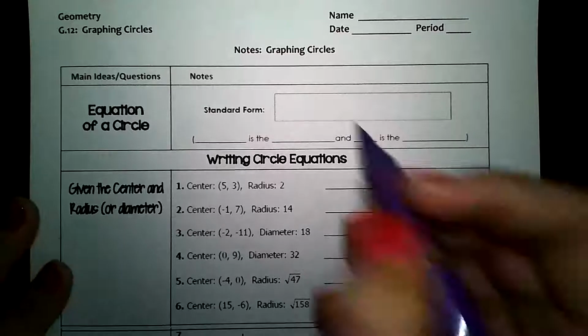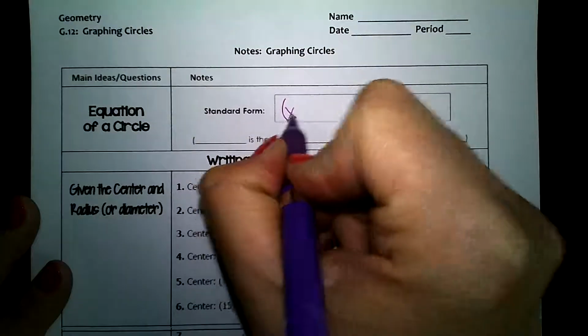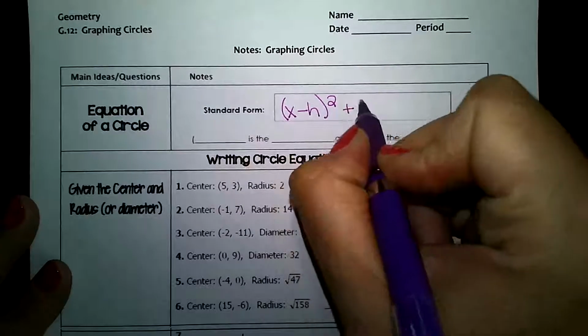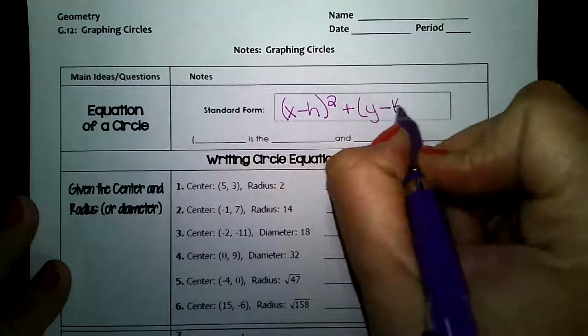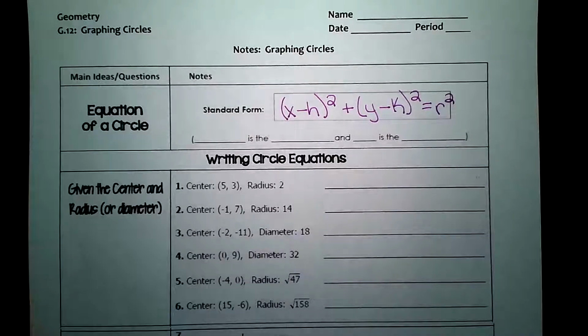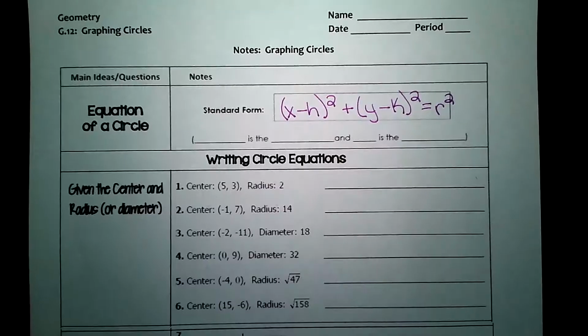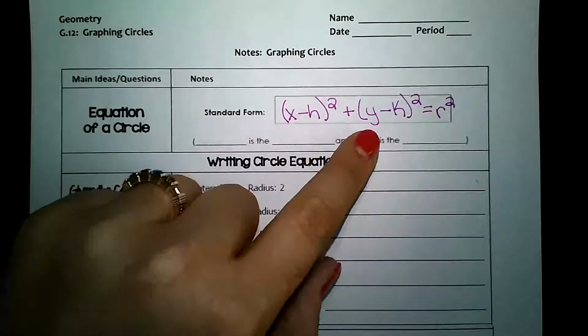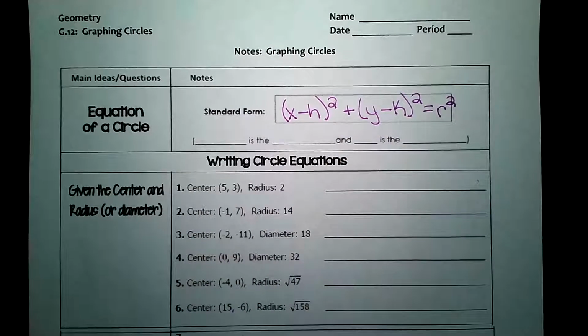We're very lucky that this is one equation that the SOL gives us. It's on our formula sheet. So let's jot it down here so we have it while we're doing our notes. The equation is, in parentheses, x minus h, end parenthesis, squared, plus parenthesis, y minus k, end parenthesis, squared, equals r squared. Now I realize this is a whole bunch of letters, okay?